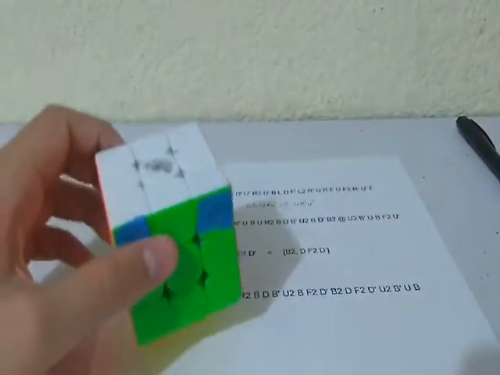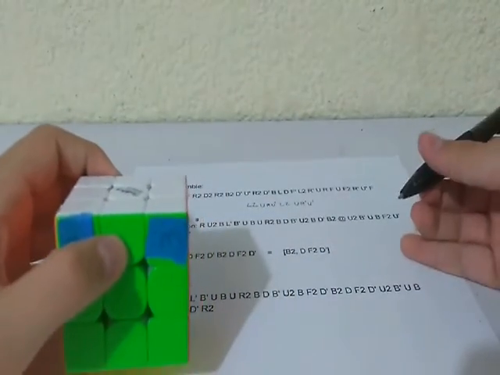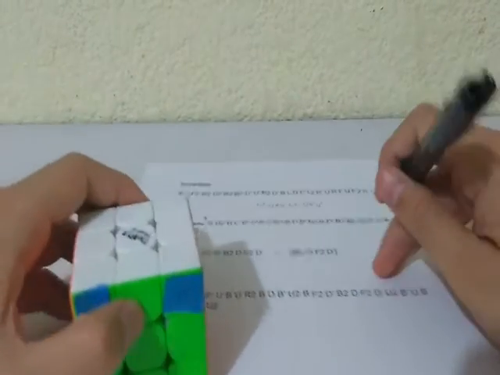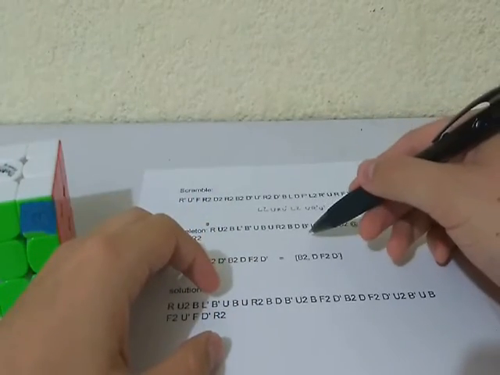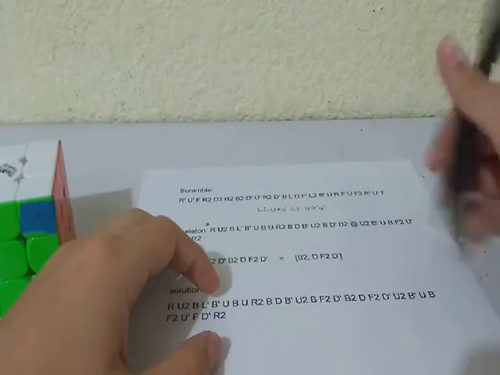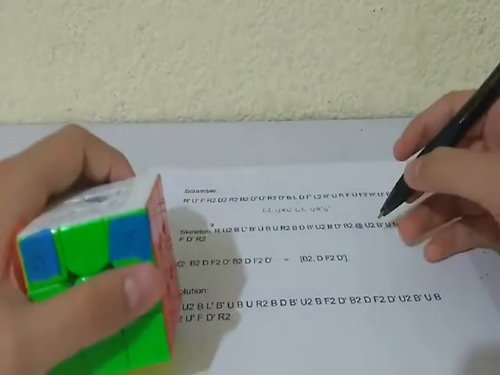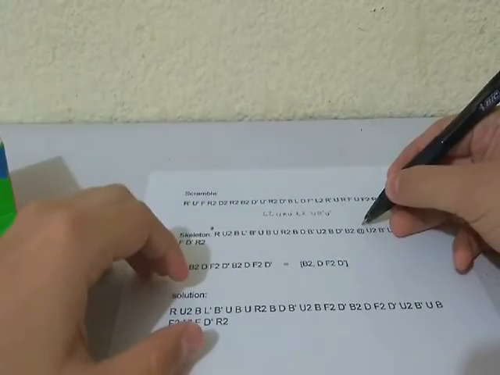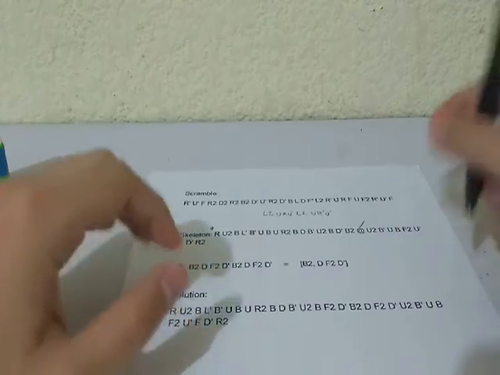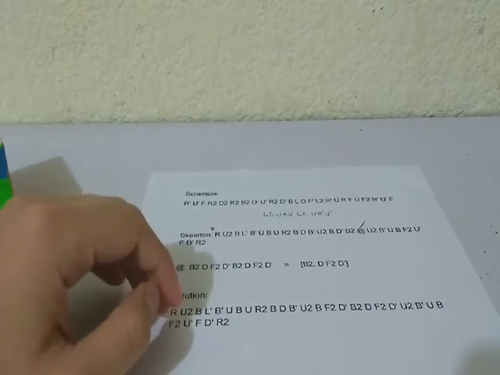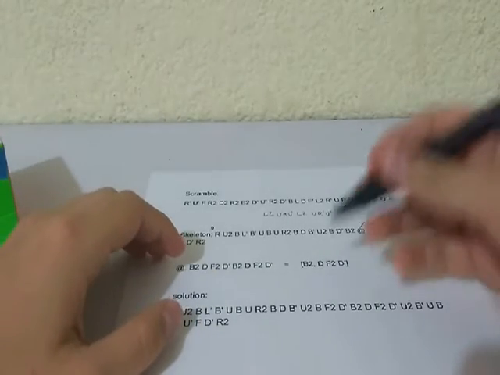So, if I can use a commutator at any point of my solution, I can be clever and use those moves to cancel some with the skeleton, which I mark here is the place where I can find the commutator that cancels the most moves.